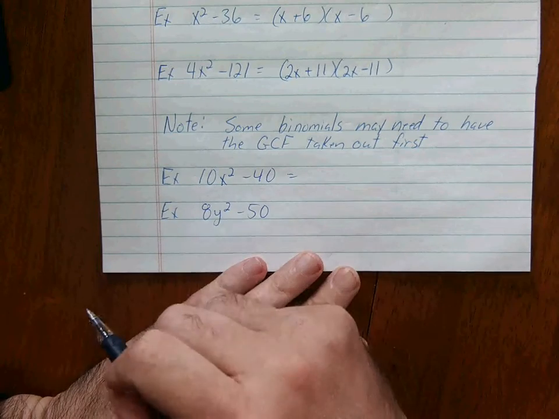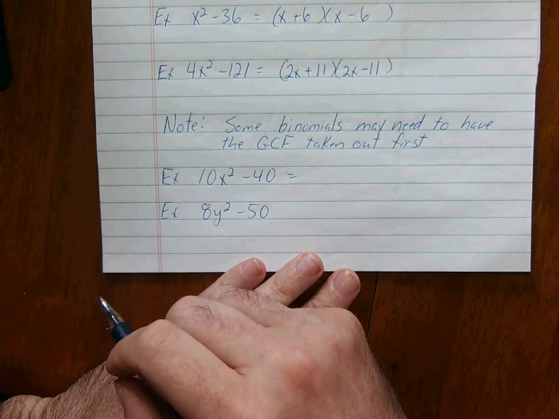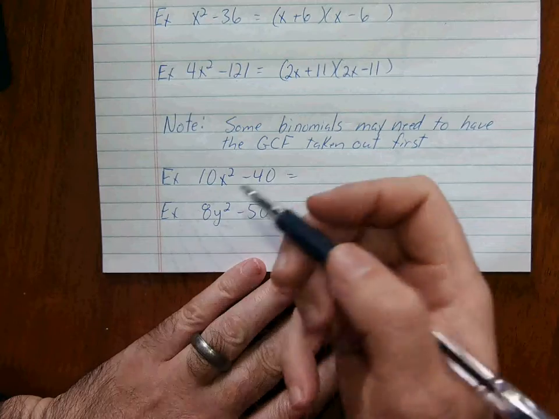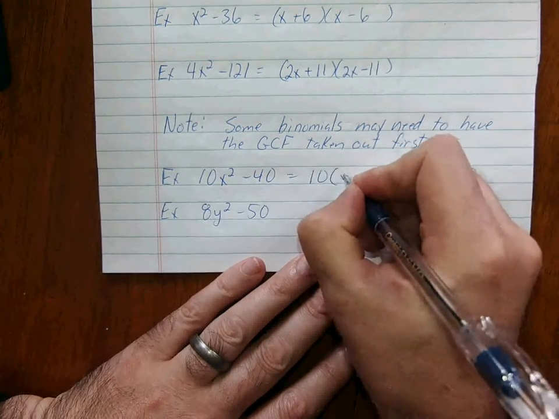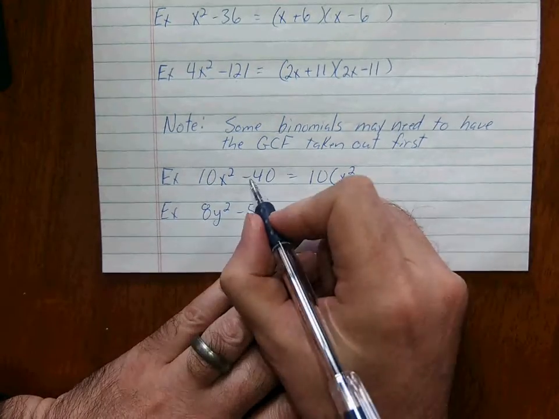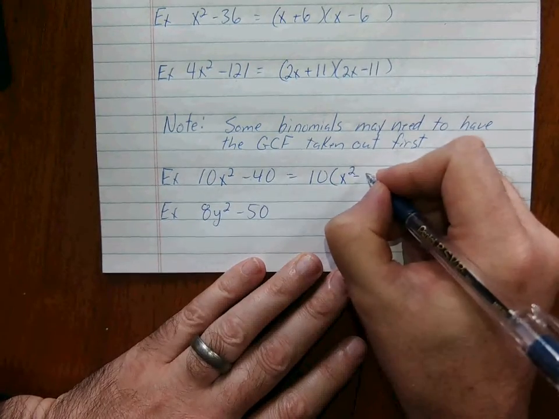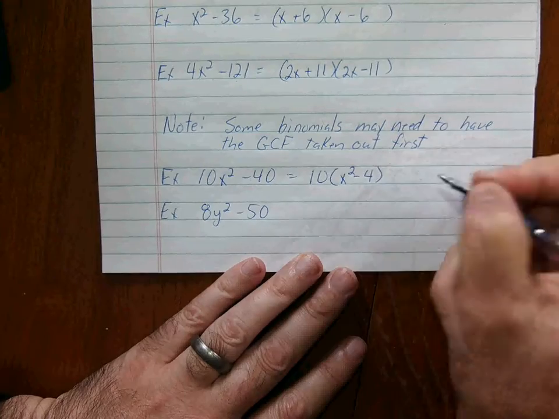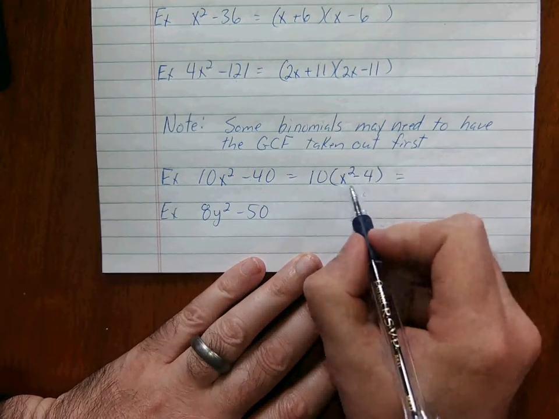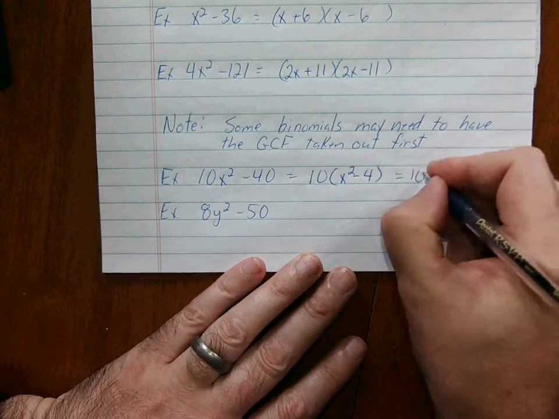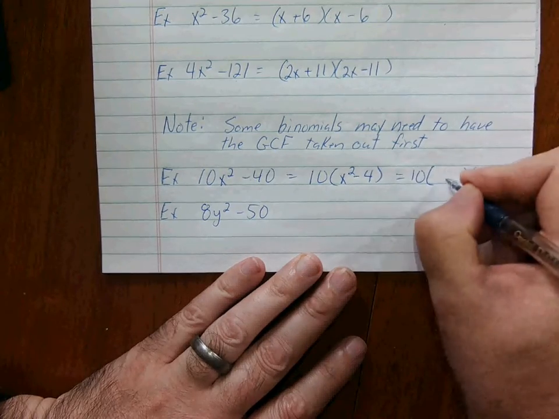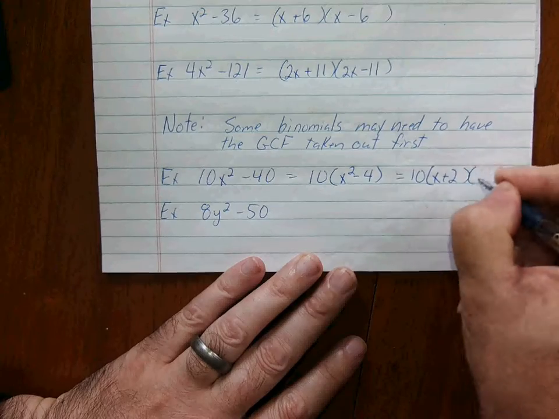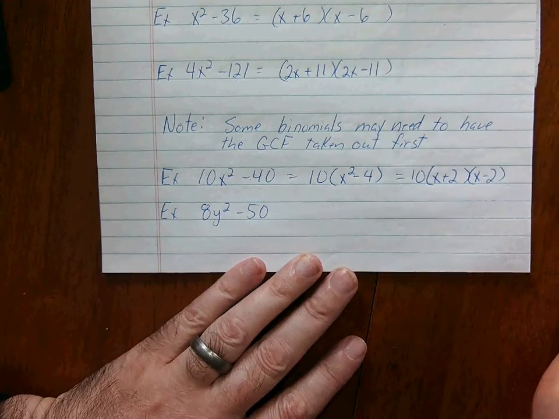So when you look at this, say to yourself, okay, what could I factor out of both? Well, it looks like I could take out a 10. 10 will divide into there, leaving you with an x squared, and 10 will divide into there, which will leave you with a 4. Once you have this, 10 just comes along for the ride. This is the difference of two squares. So you're going to have x plus 2 and x minus 2.